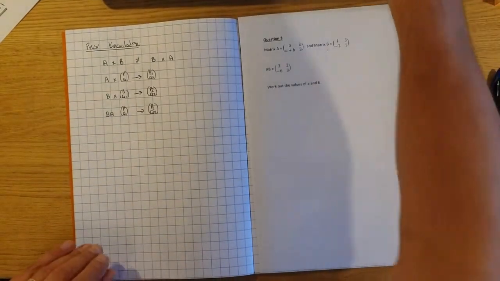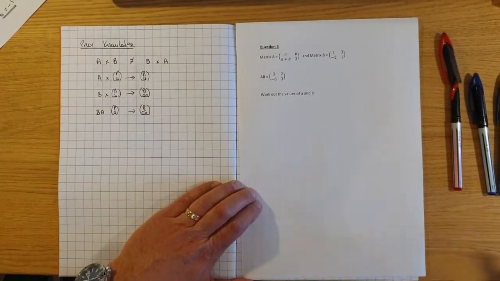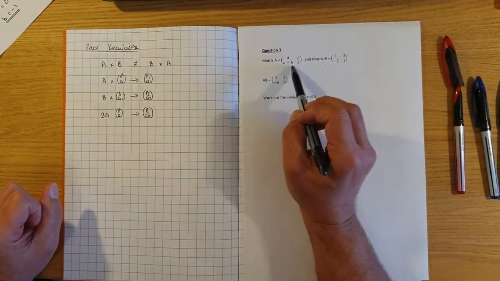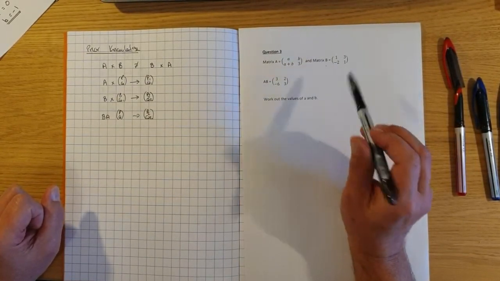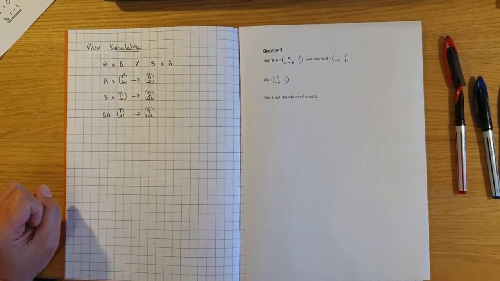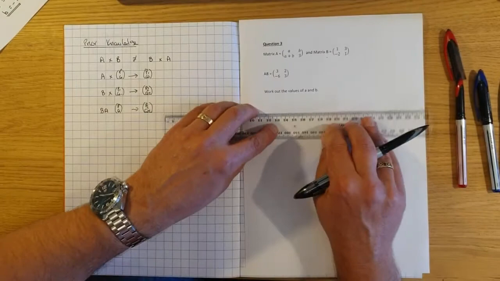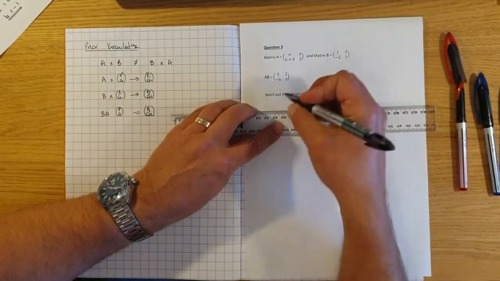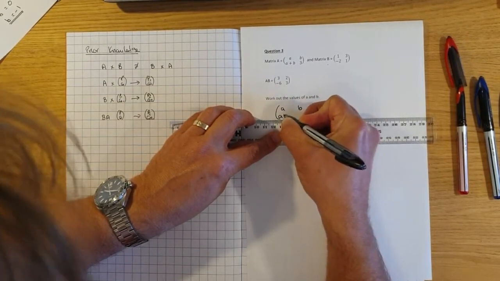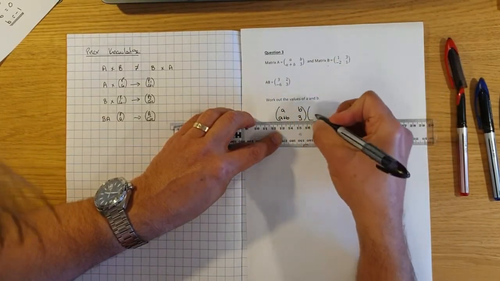The final type of problem you get is this question 3, where we get some sort of heavier algebra. Matrix A is (1, A+B; 3, 3)... and matrix B is (1, 3; minus 2, 1). It turns out that AB is (3, 2; minus 6, 3). Work out the values of A and B. Again, this looks like it will arrive at some form of simultaneous equation, but it's the same procedure all the time. You'll notice there's a lot of commonality in these problems, so I'm just going to multiply A times B.